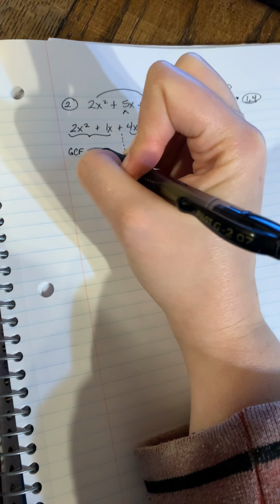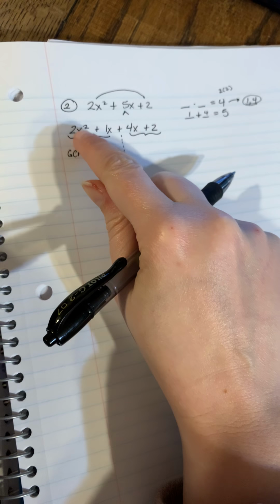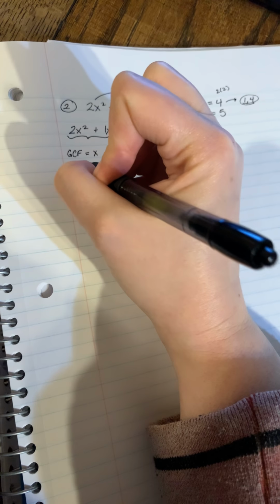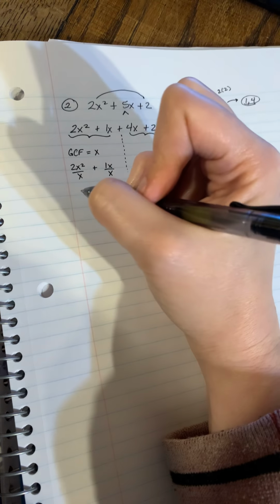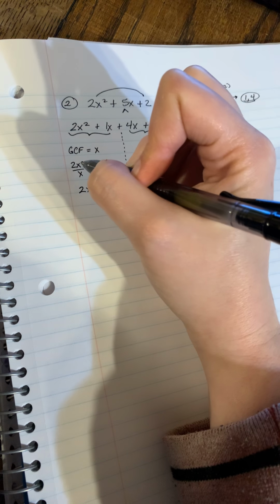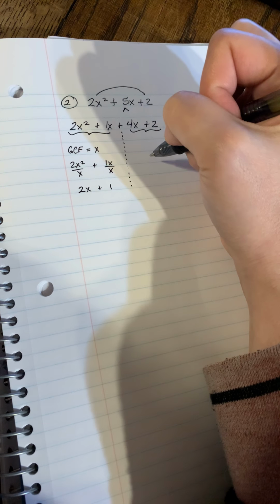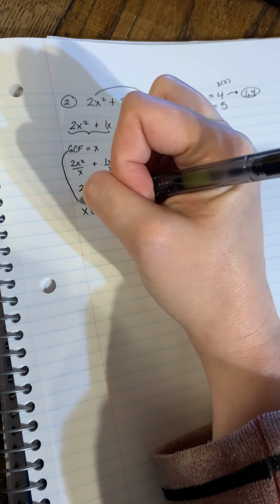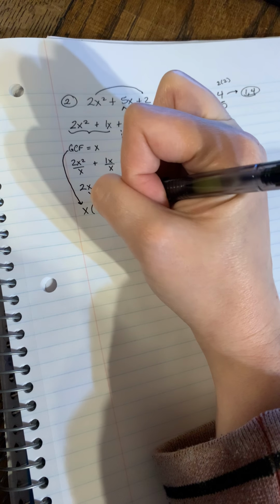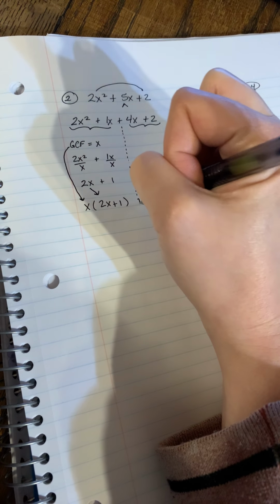Okay, what comes out of these? Just an x. So 2x squared, we get 2x, because there are 2 up top, 1 on the bottom, plus 1. And then here, so our final answer for this side is x, don't forget your GCF, right? Times your leftover. Just like before. And then we're going to write our plus sign.